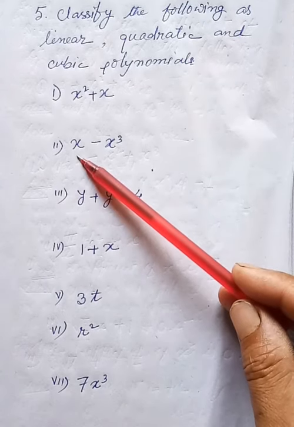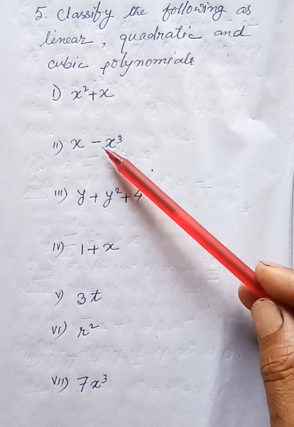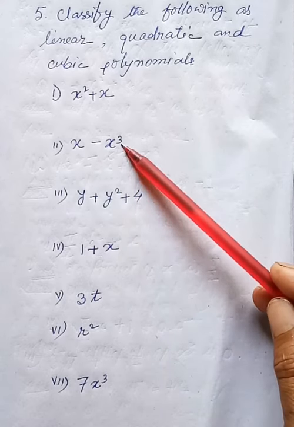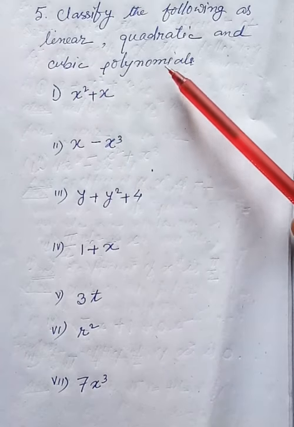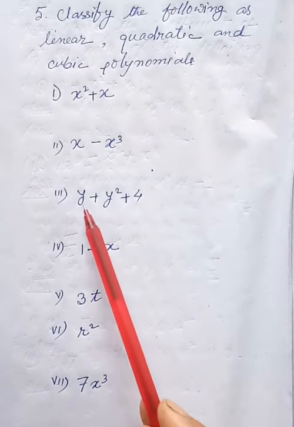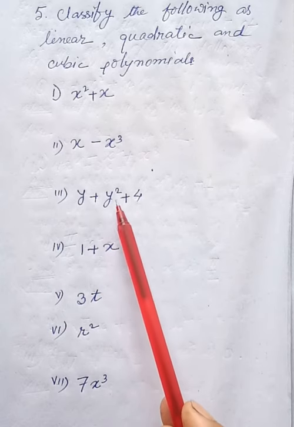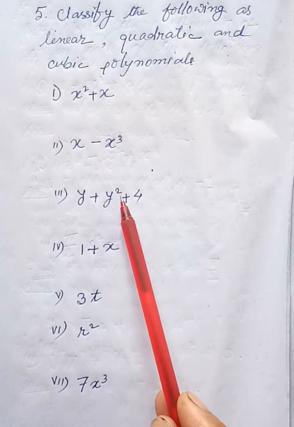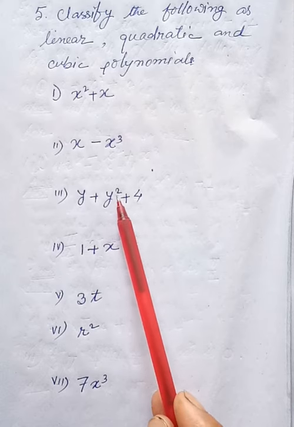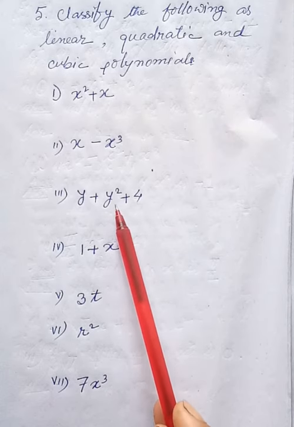Degree means the highest power of the variable is 2, so it will be a quadratic polynomial.